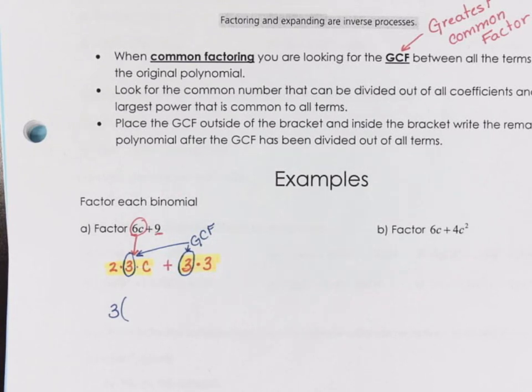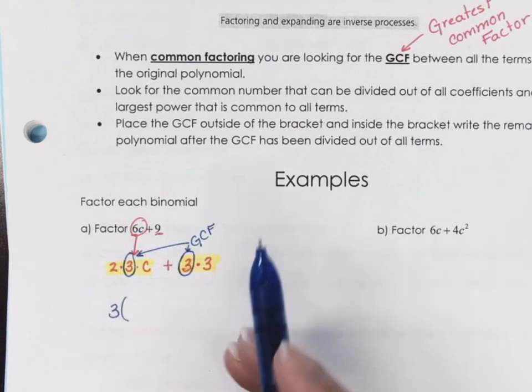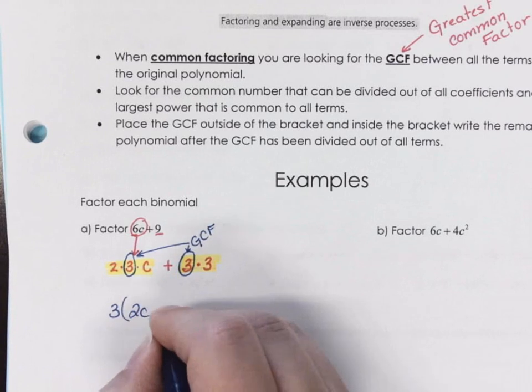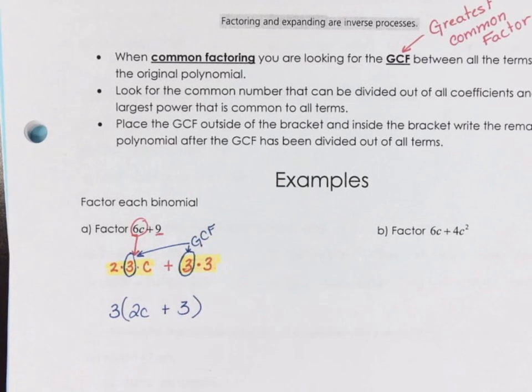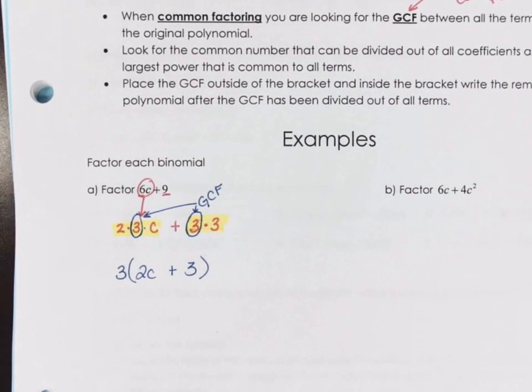What's left behind? What's left behind? 2C times 2C plus 3? Yep. So does that make sense to everybody? What you just did was you common factored there. And I'm going to say that a lot to you. I'm going to say, did you common factor? Did you try common factoring? So that's something that we always try to do right away.